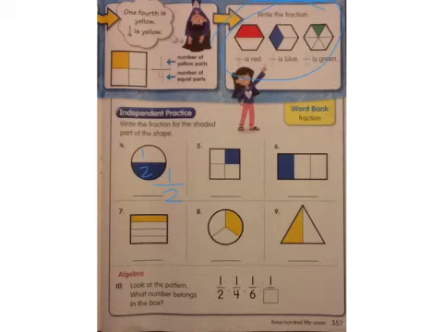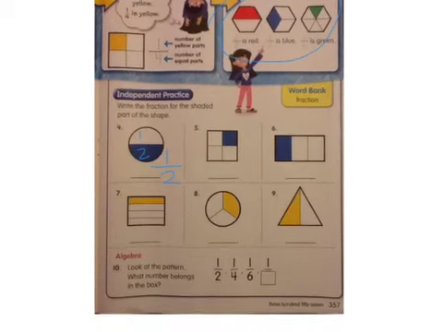All right, let's take a look at algebra at the bottom. It says, look at the pattern. What number belongs in the box? Well, they have 1/2, 1/4, 1/6. What would be next? And I'd like you to think about that and fill in your answer there. When you're ready, please move to the back.